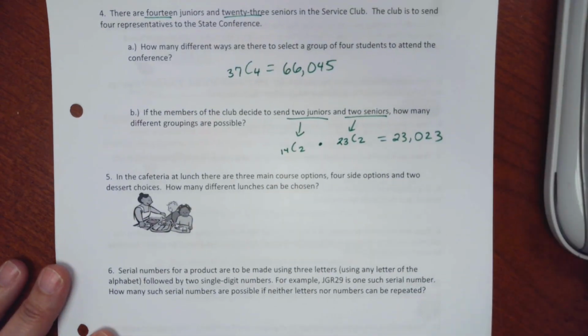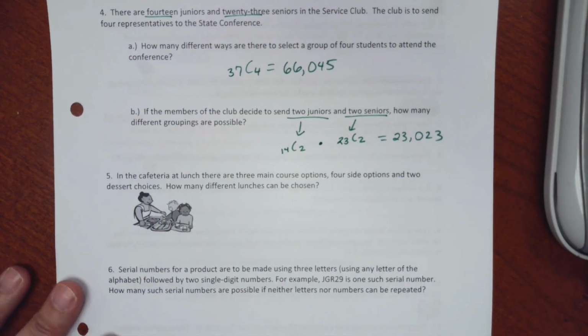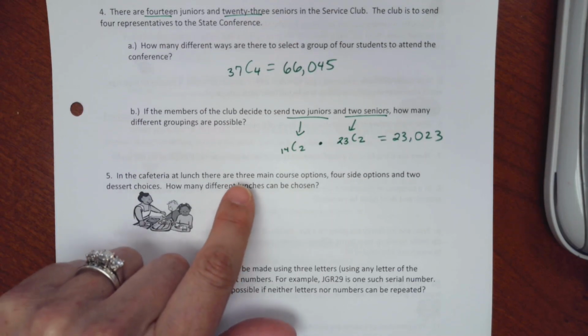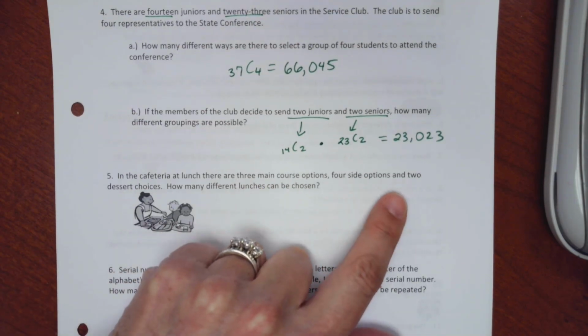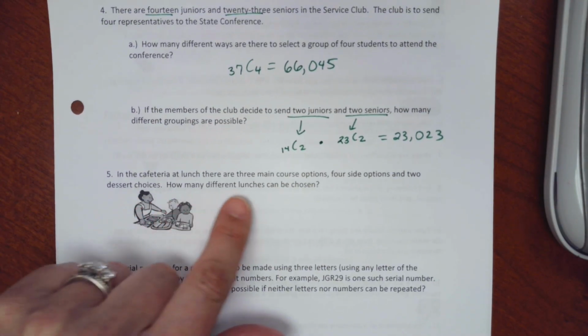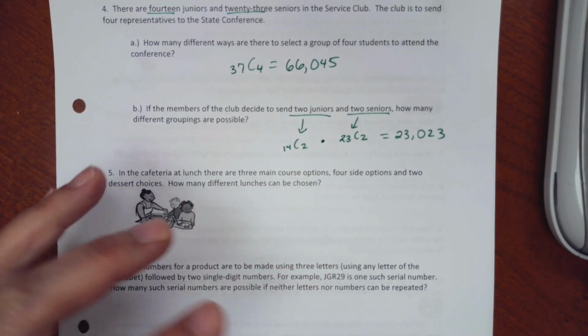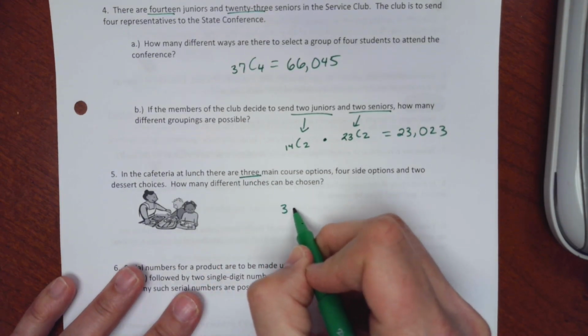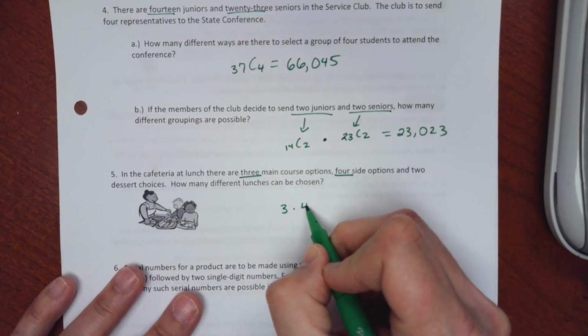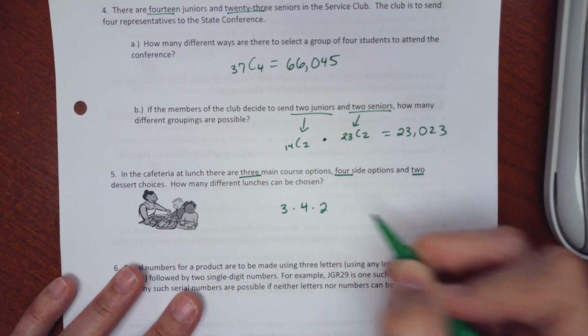Cafeteria, let's see. Sometimes you don't always have to use a formula, you can just think about it logically. There's 3 main courses to choose from, 4 side options, and 2 dessert choices. How many different lunches can be chosen? So you get 1 of each, right? So you got 3 main courses times 4 sides times 2 desserts.